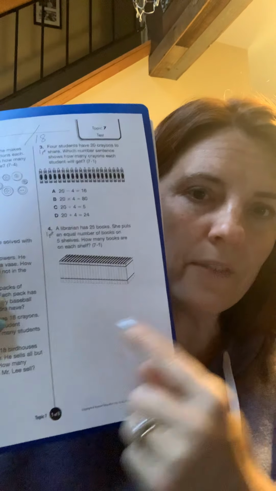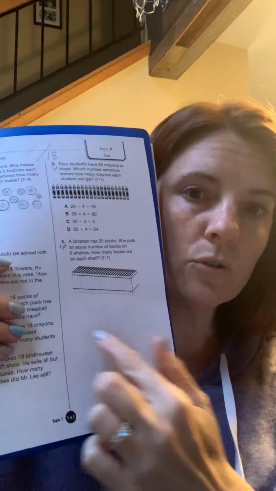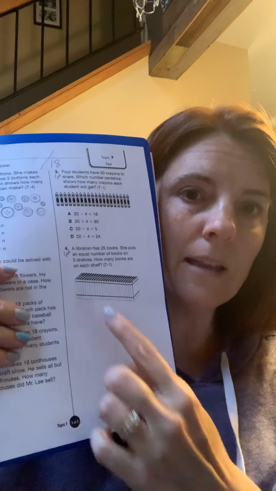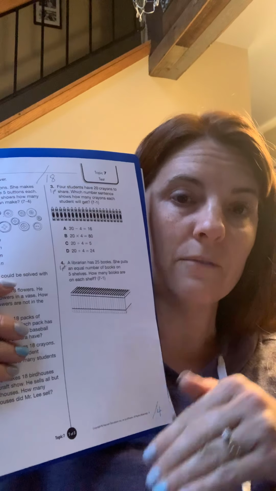Boys and girls, you know what I would really like to see you do, especially if you're confused? Draw the 5 shelves. That's a perfect first step. Draw your 5 shelves. This librarian has 25 books. She's going to put all 25 books on 5 shelves. And she's going to put the same number of books on each shelf. Okay? How many books are going to be on each shelf?